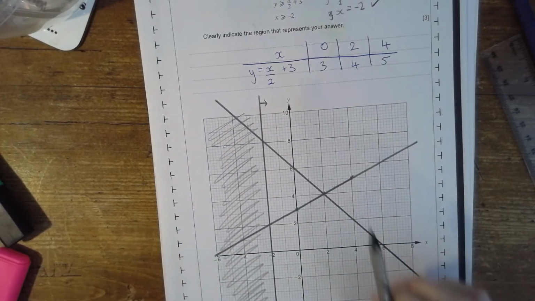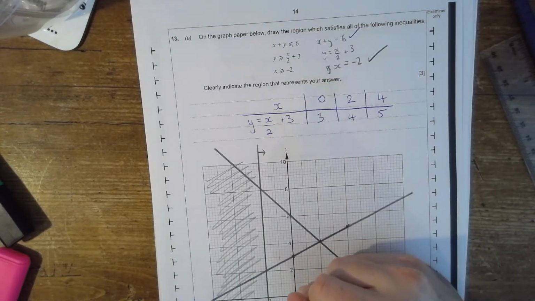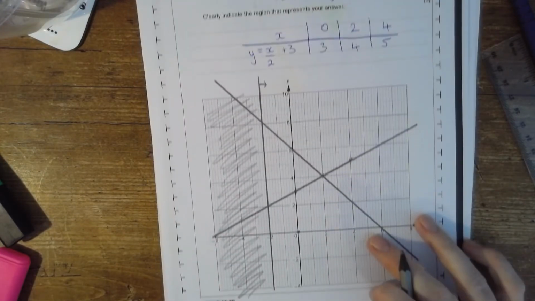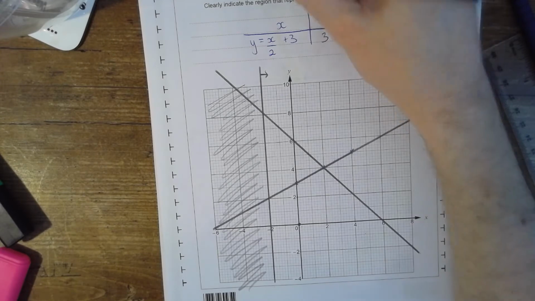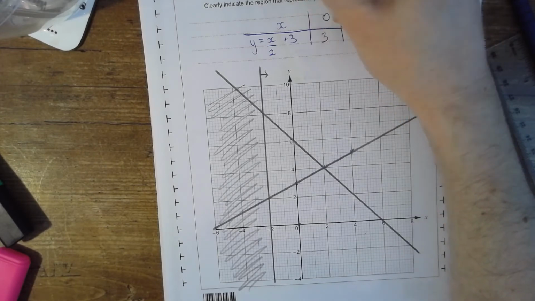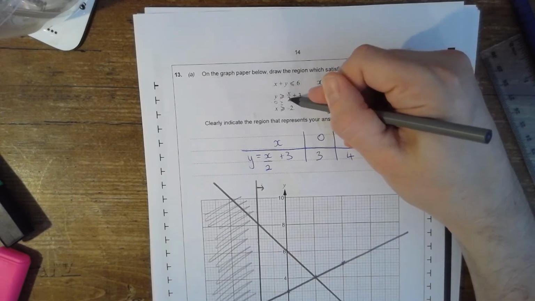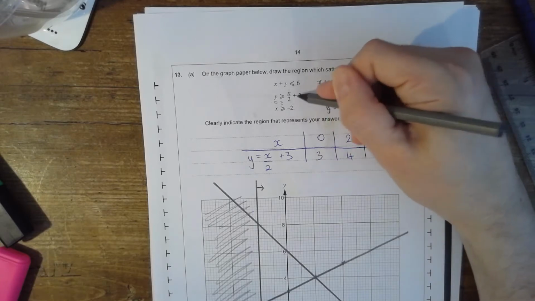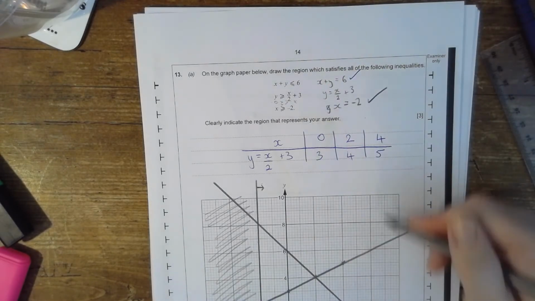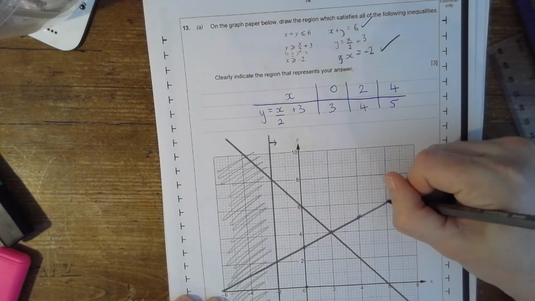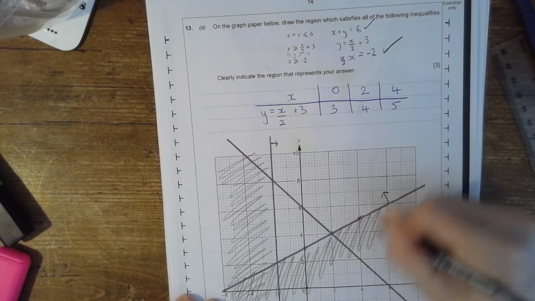Now the problem is with these two here, it's not that obvious which side we're going to go. So I'm going to choose an area that falls out of both of them, and I love this area if I can find it, which is the origin 0, 0. I'm going to plot 0, 0 and substitute it into here. So I get 0 is greater than or equal to 0 divided by 2, so that is 0, plus 3. Is 0 greater than or equal to 3? No, that's false. So for this line, I don't want this side, which means I want everything above this line. I don't want anything this side of the line where 0, 0 was.